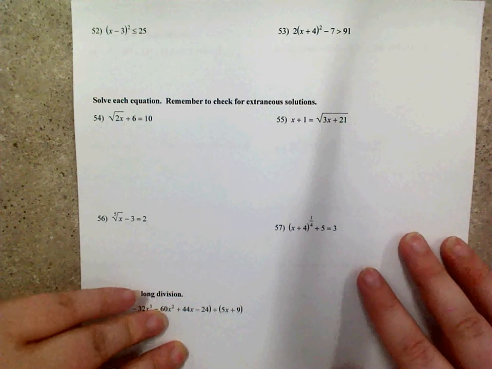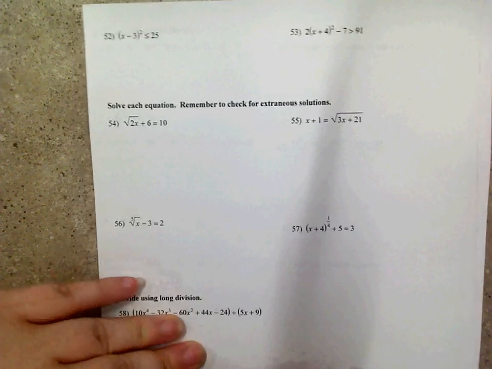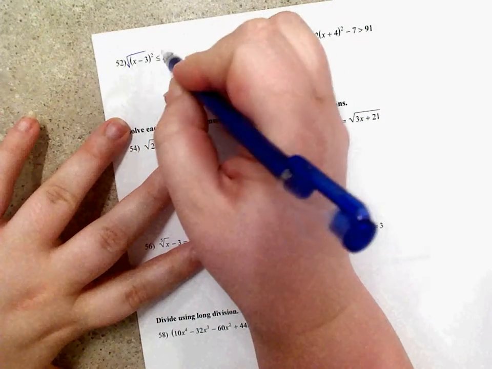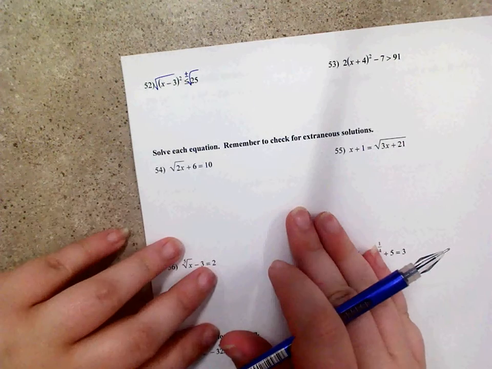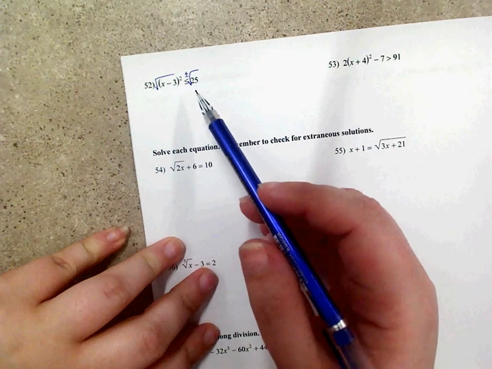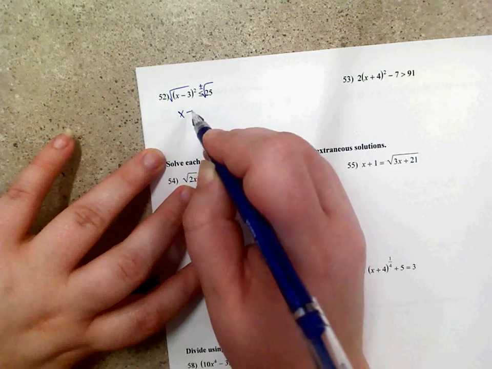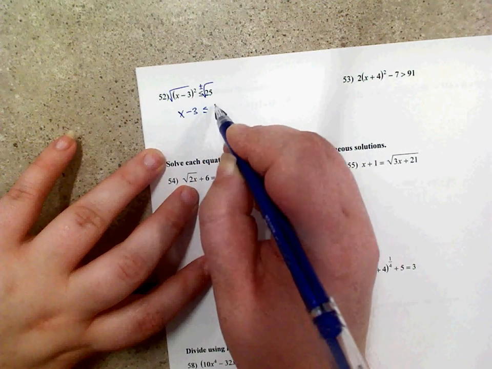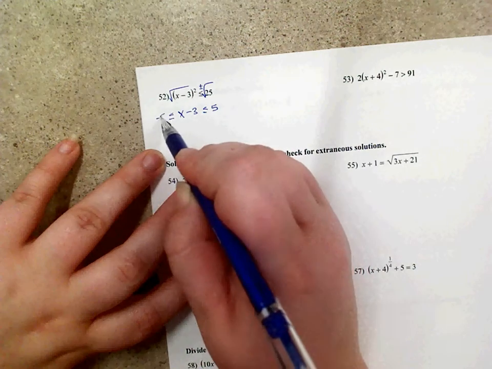Okay, number 52 is another quadratic inequality, so I need to solve for x. What we want to do is take the square root, and when you take the square root, remember that there are two answers, plus and minus. You can't have something less than or equal to both a positive and a negative number. So we've got x minus 3 is less than or equal to the positive square root of 25, and then we repeat the symbol and put the negative on this side.